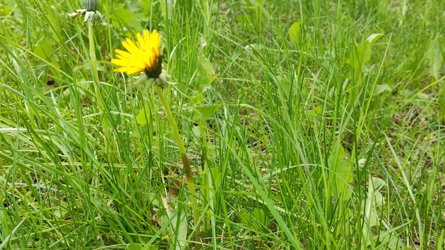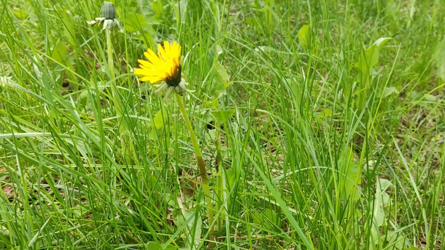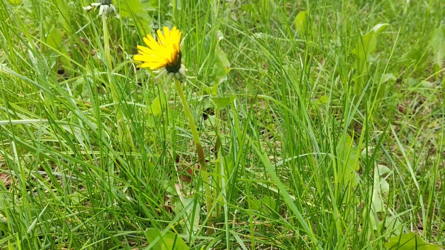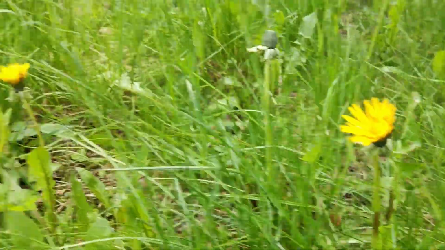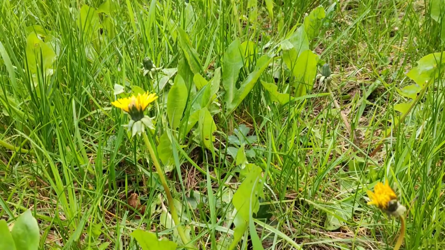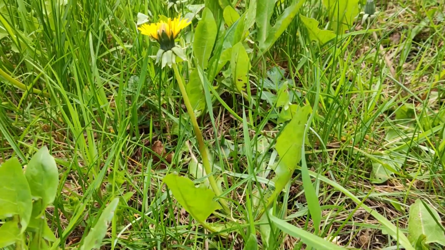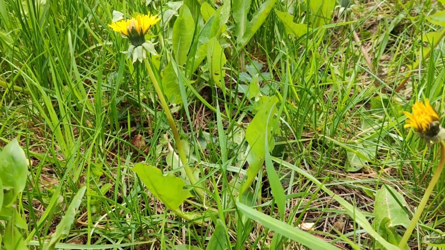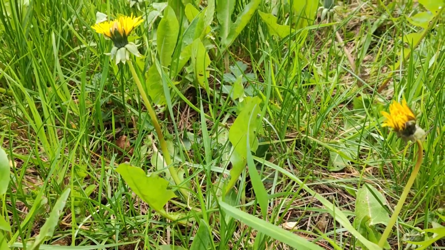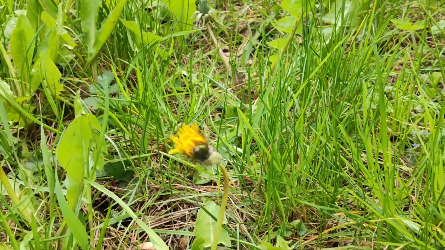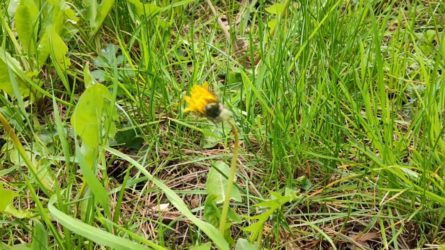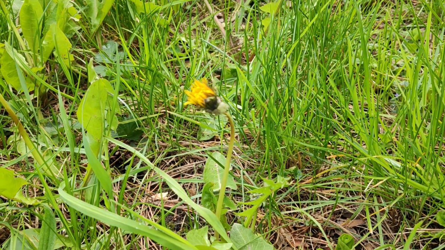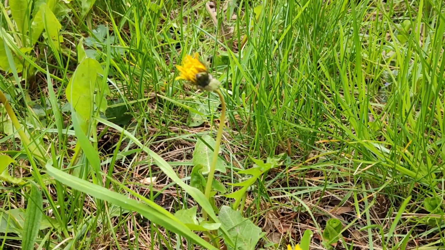It looks like it's still flowering, but if I come back here a few days later, I will see it dead. And the same here. Exactly the same situation. The stem looks like it's been burnt, and the flower frosted a while ago, it's not alive anymore.